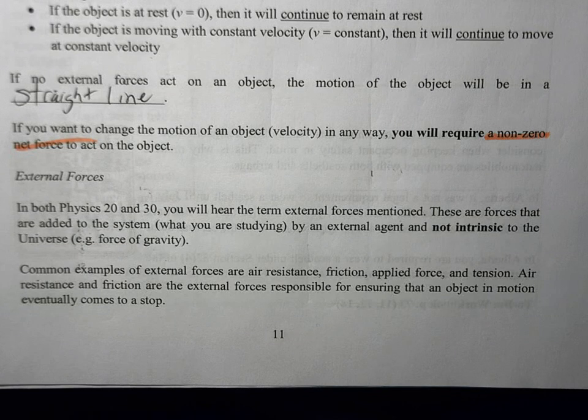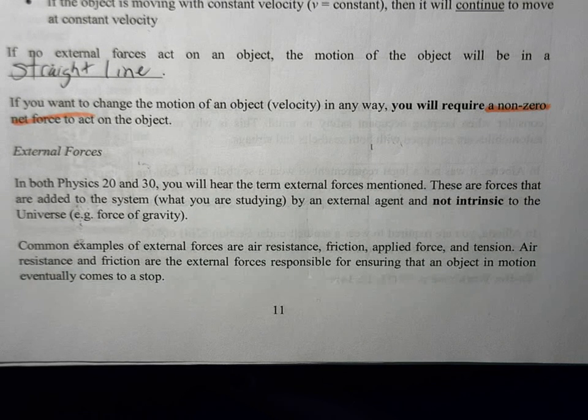The common types of external forces that you can encounter in physics are things like air resistance, friction, applied forces, tension, those are considered external to the system. So if you don't have any of those forces acting on an object and the net force is 0, the object is going to continue happily doing what it was doing. If it was at rest, it's going to stay at rest. If it was moving with constant velocity, it's going to continue to move at constant velocity.